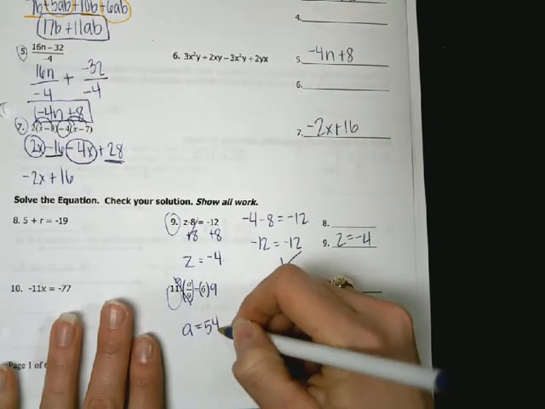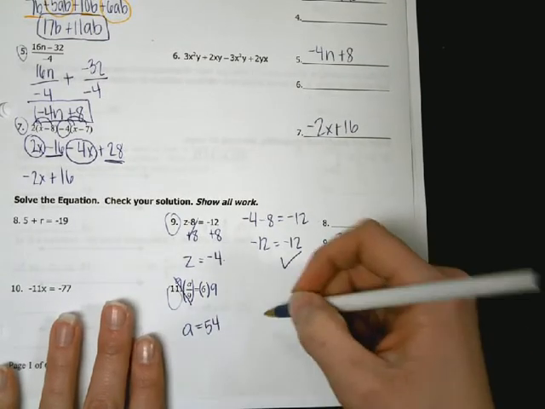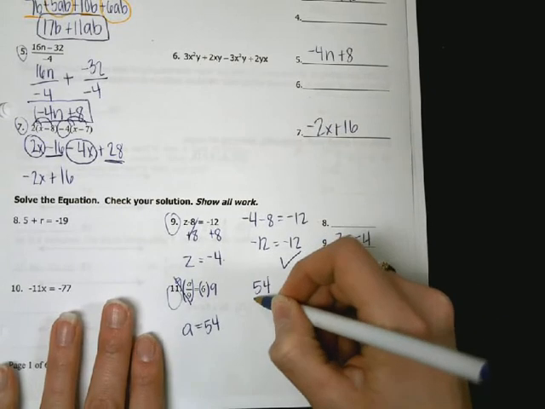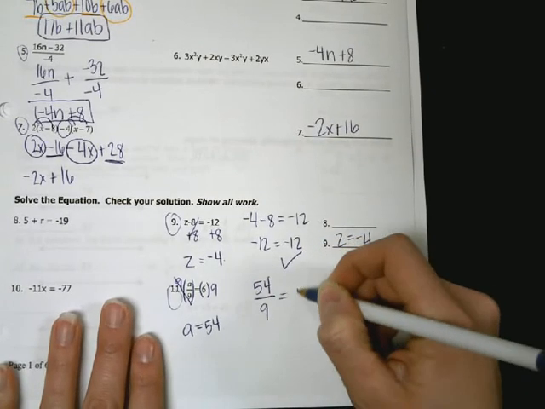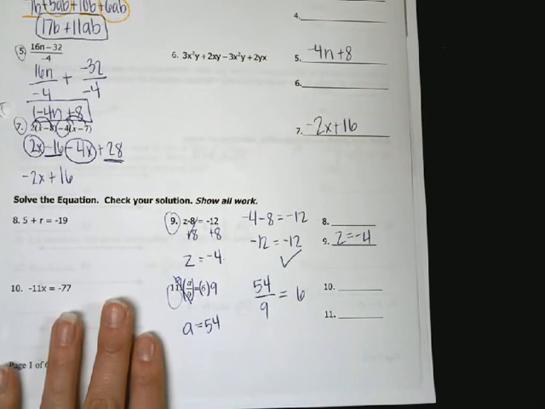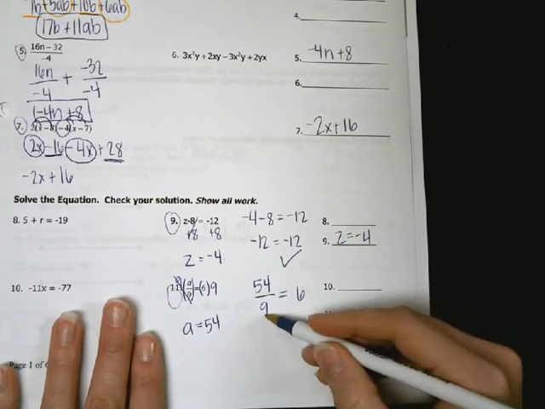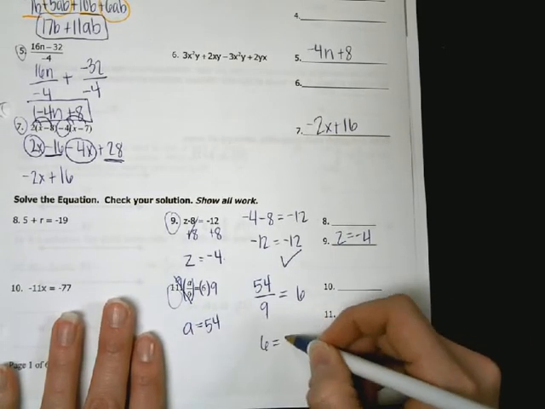From there, to check your solution, you plug 54 back into your equation, and you think 54 divided by 9 is 6. 6 equals 6, so I'm done.